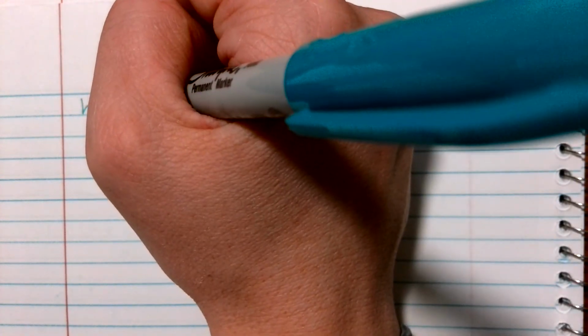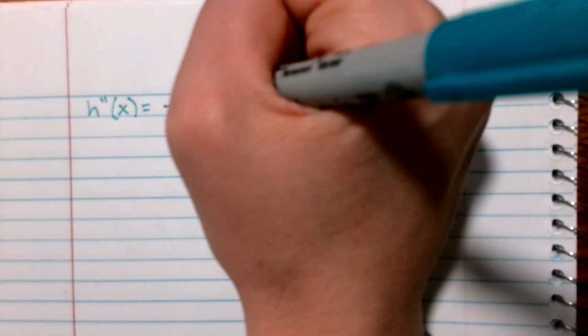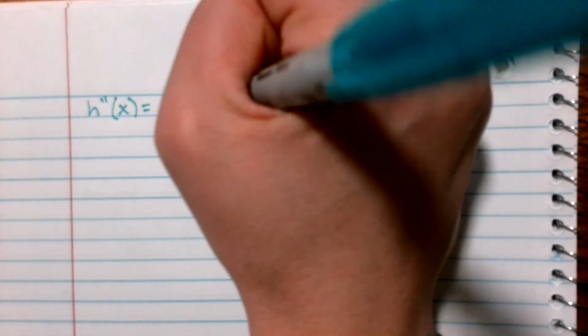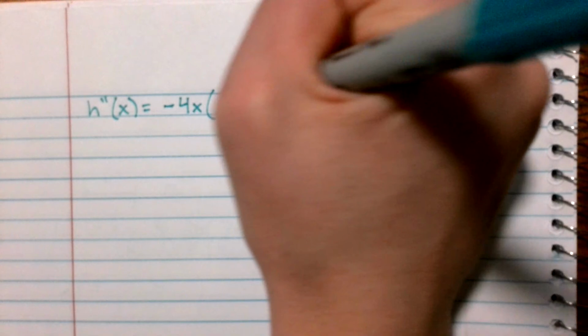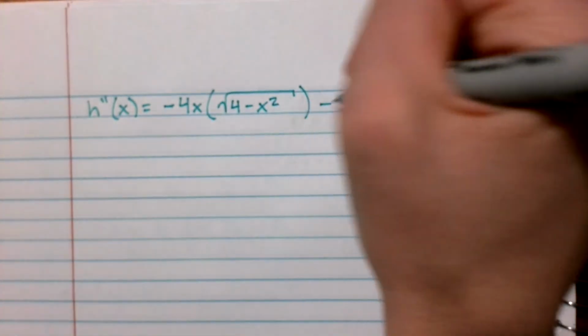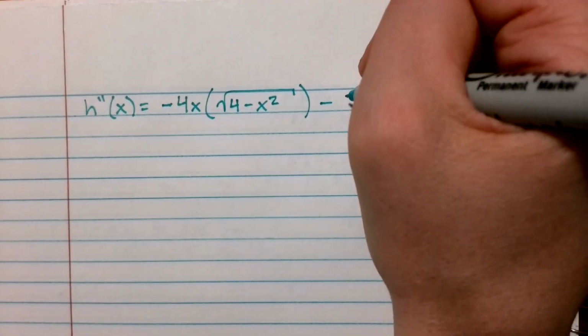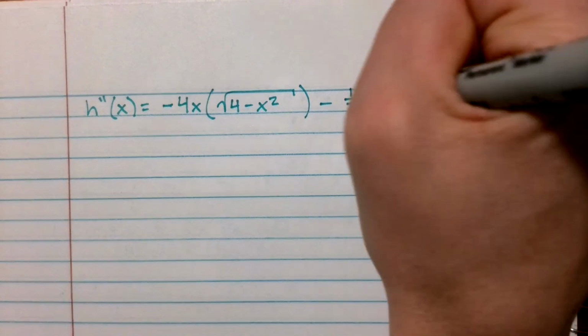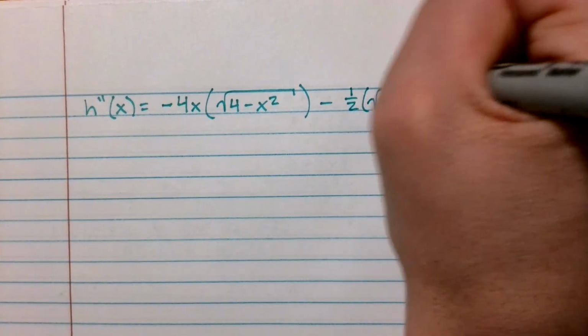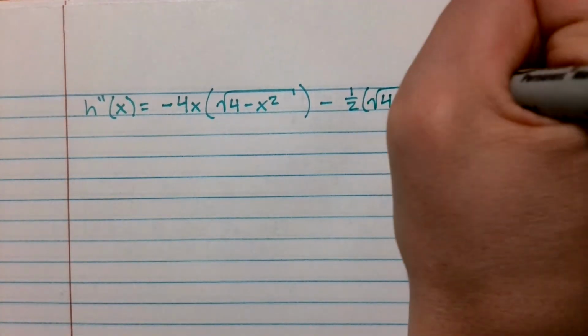We've got the derivative of the top is a negative 4x times the denominator, which is the square root of 4 minus x squared, minus the derivative of the denominator, which is going to be a 1/2 radical 4 minus x squared.